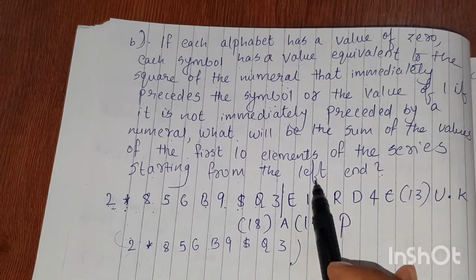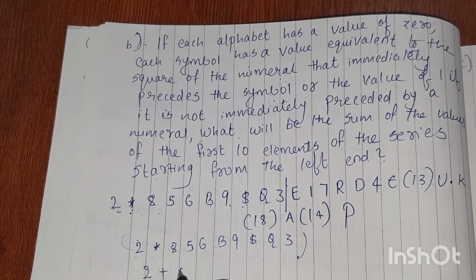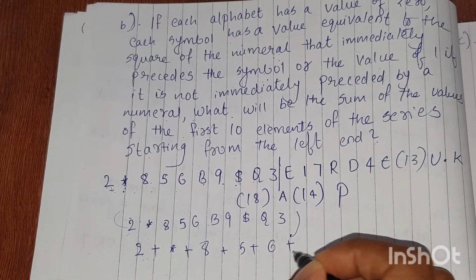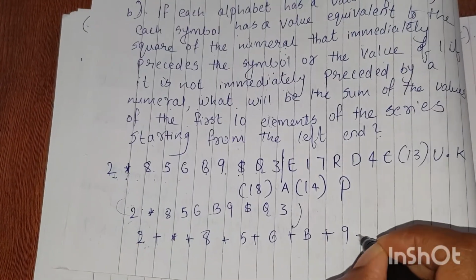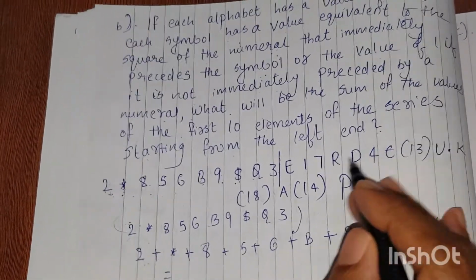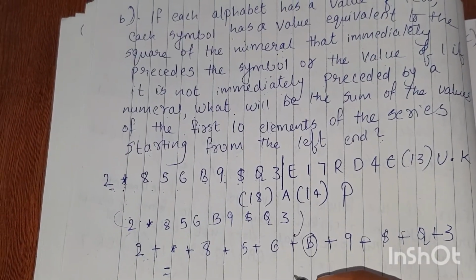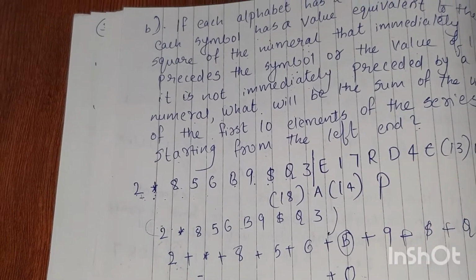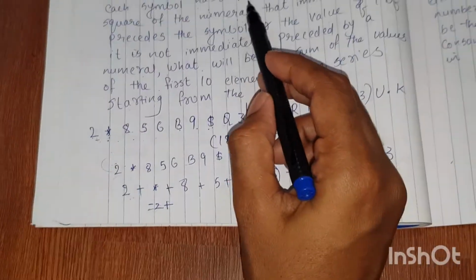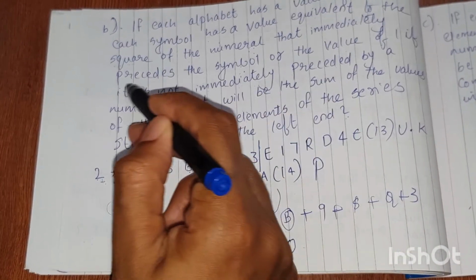So from the left end, the question is, what will be the sum of the values? We have to find 2 plus star plus 8 plus 5 plus 6 plus b plus 9 plus $ plus q plus 3, right? And what are the conditions? If each alphabet has a value of 0, so plus 0. The numerals are the same, 2 plus. And what is the value of the symbols? The condition is each symbol has a value equivalent to the square of the numeral that immediately precedes the symbol.